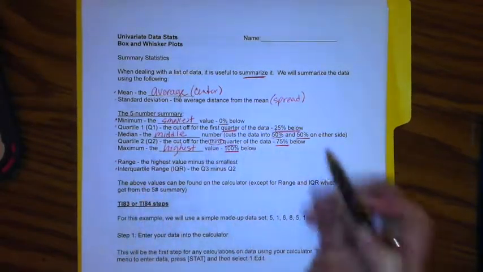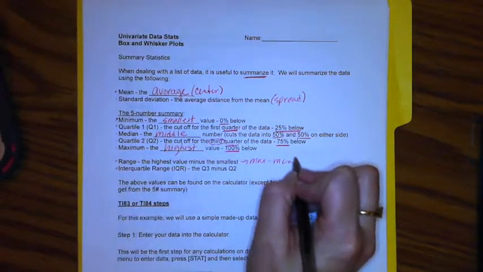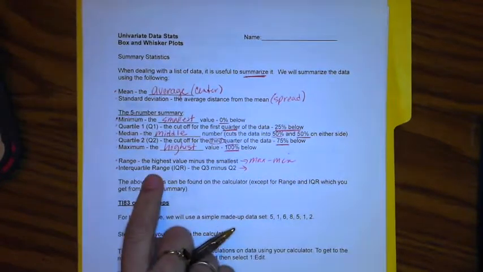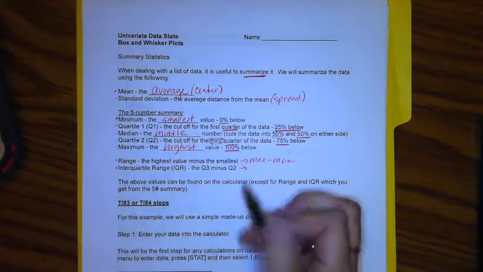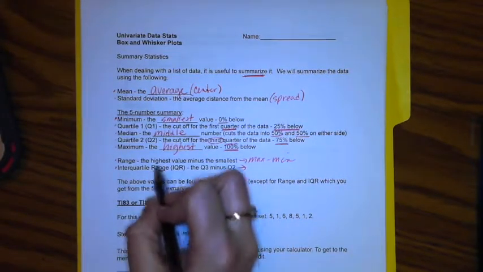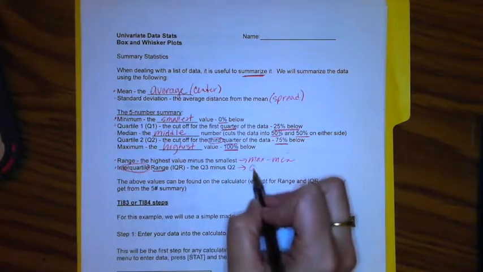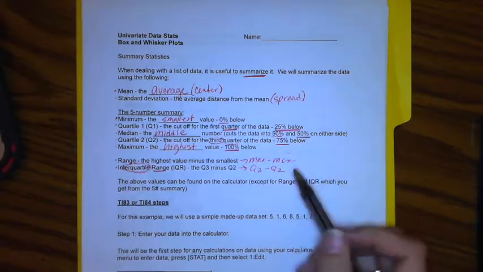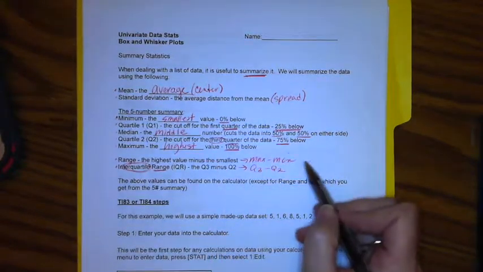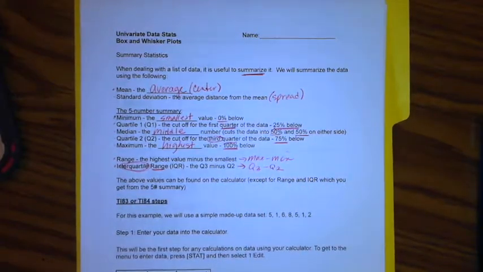Range is the highest value minus the smallest. In other words, it's max minus min. Most of you already knew that. Interquartile range might be new for some of you. We use IQR as a shortcut, and it is just the range between the quartiles. So it's Q3 minus Q1. It's similar to the range, but instead of the smallest and the largest, it's the inner quartiles, so it's going to be a shorter distance.